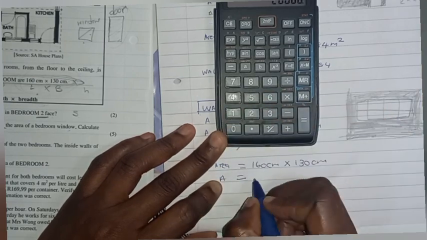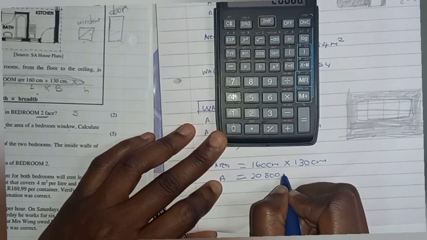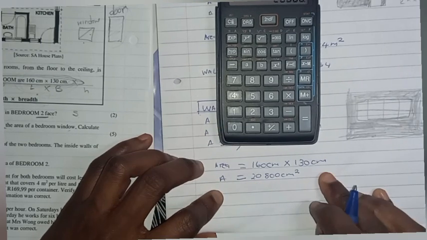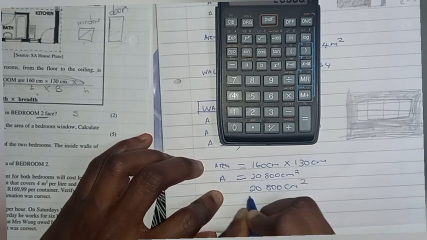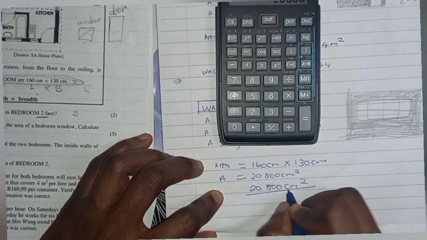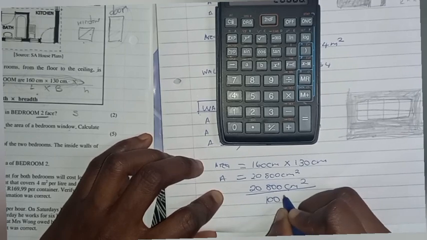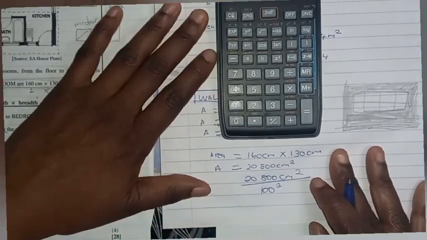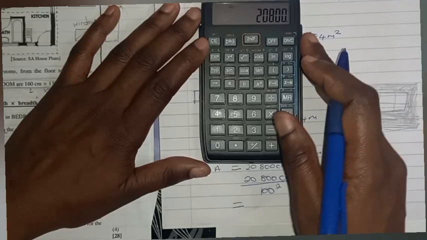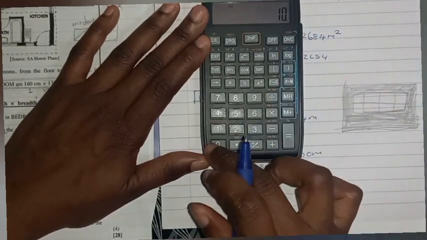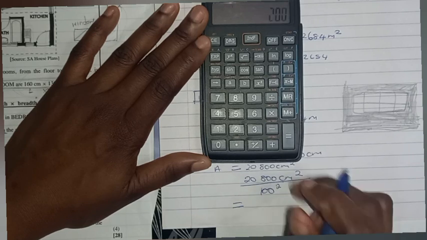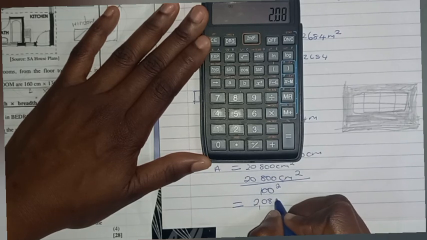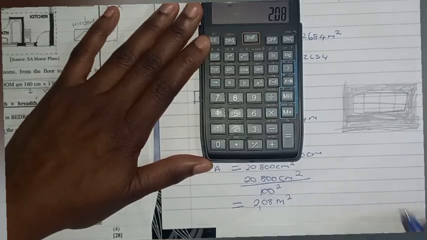Times 130, and then we have 20,800 centimeters squared. Now remember, we're working in meters, so we're going to convert this. We're going to say 20,800 centimeters squared. We're going to divide this by, centimeter to meter is divided by 100, but then we're going to divide by 100 squared. And then we're going to get divided by 10,000, and that's going to be 2,08 meters squared. Our thing there.